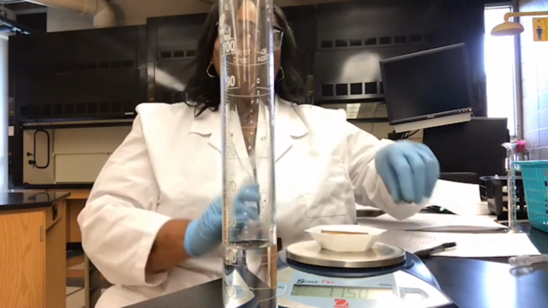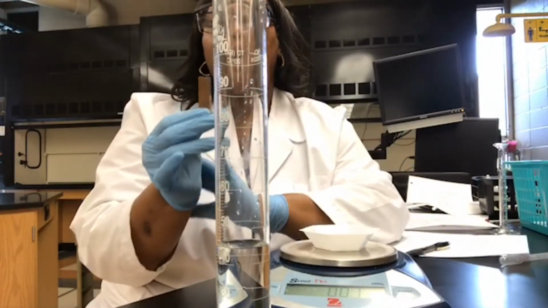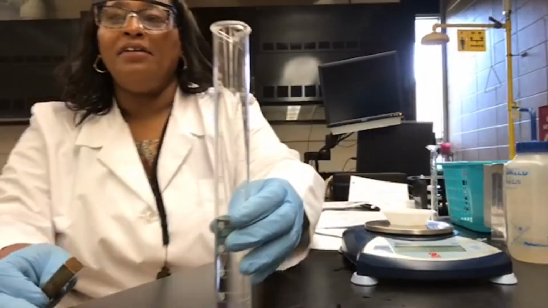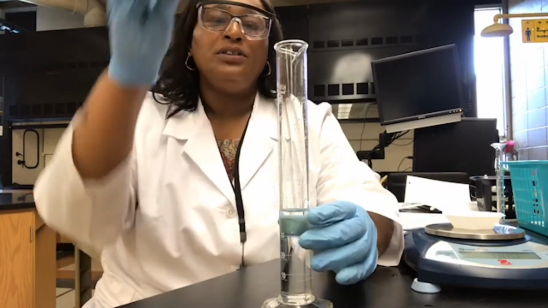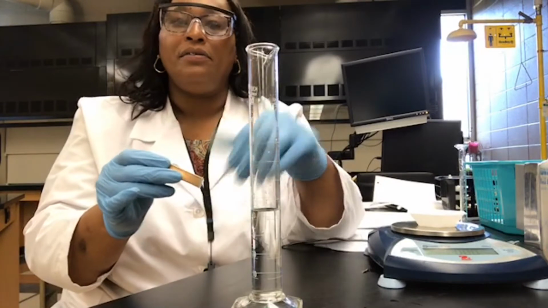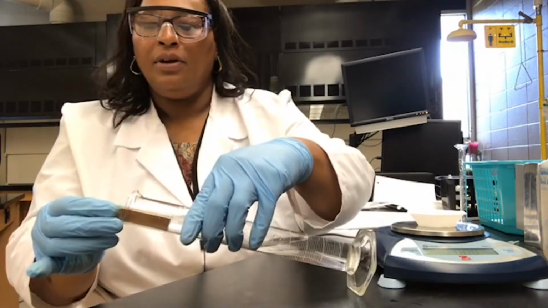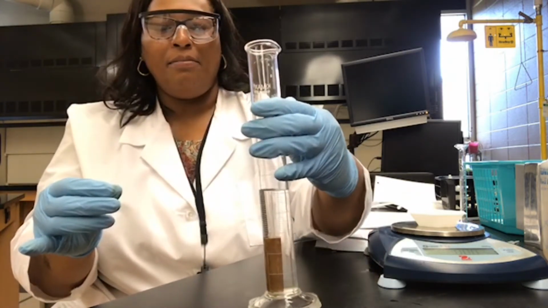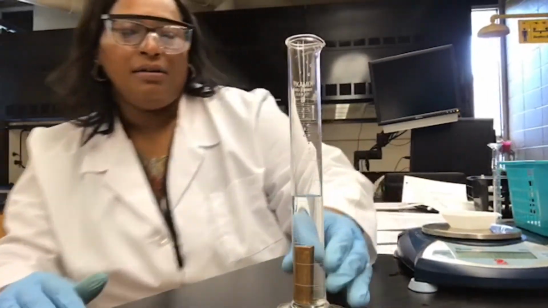So now we're going to carefully place this copper metal block in our graduated cylinder. And we have to be very careful because this is very massive. And we don't want to just drop it in there because we would risk breaking the bottom out of the graduated cylinder. So again, we're going to tilt and we're going to let that metal slide in the water, and then we're going to raise it back up. And now we're going to determine the final volume of the water.